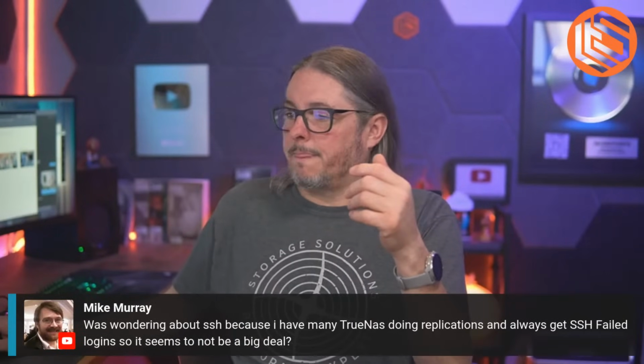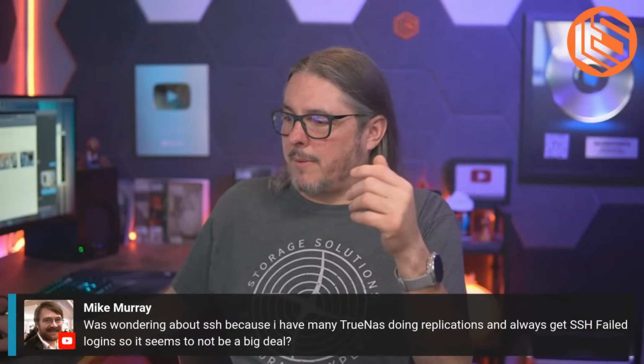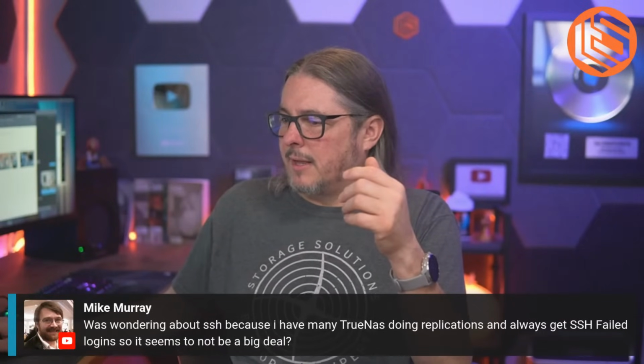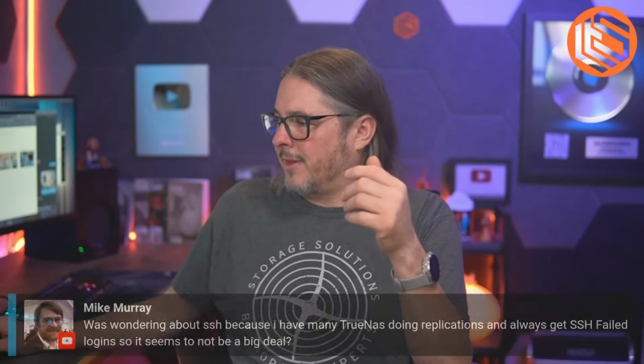CNWR, are they more into the partner space? I don't know what that really means. I guess. Jason is an expert in BSD. Yes, I think he was the Puppet maintainer, he maintained Puppet for BSD, so yes, he's old school BSD as well. Was wondering about this, because I have many TrueNAS doing replications and always get SSH failed logins. Seemed not to be a big deal.